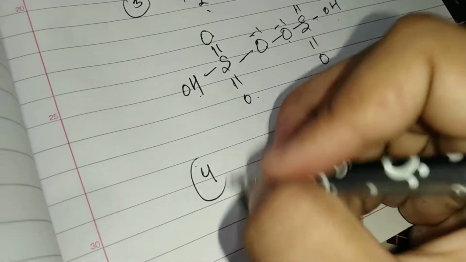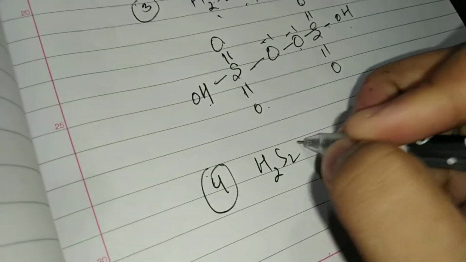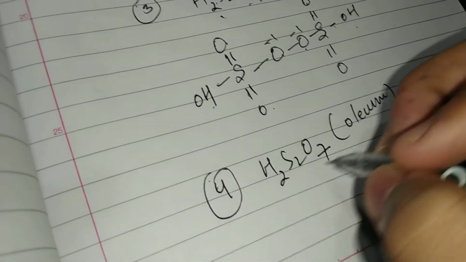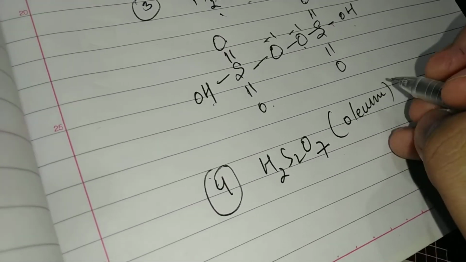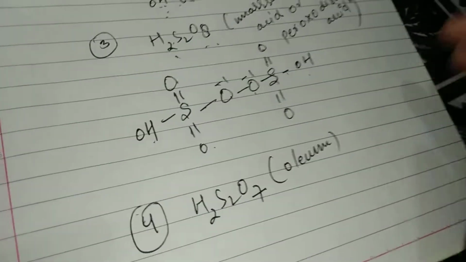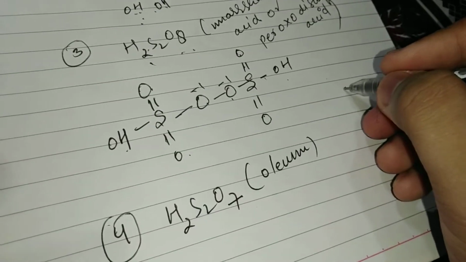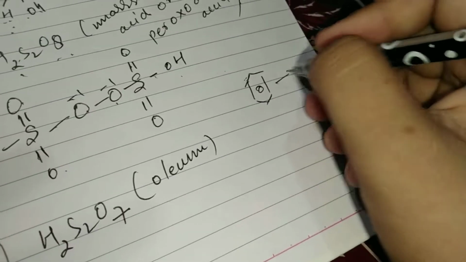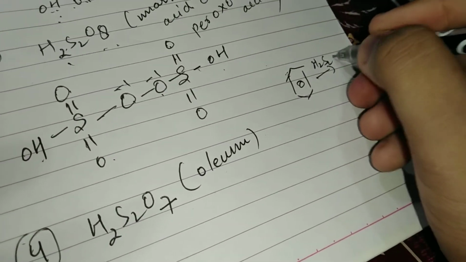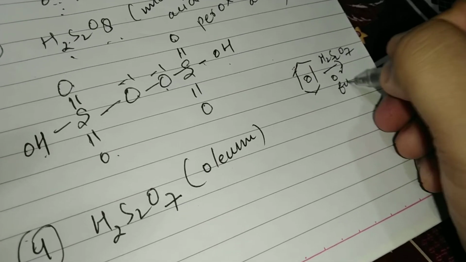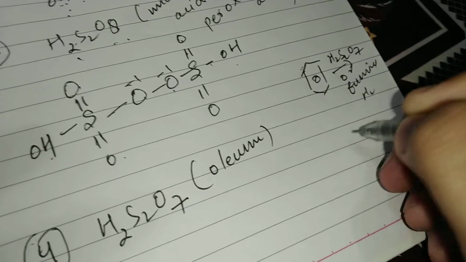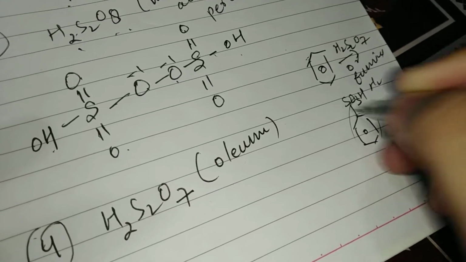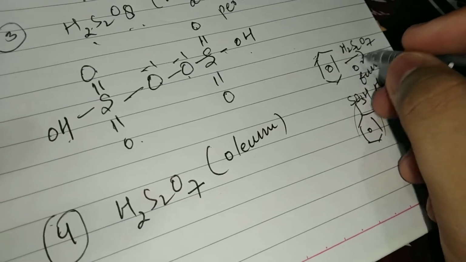Now the fourth one is oleum, H2S2O7. So this is oleum. You might have used this in organic chemistry for producing benzene sulfonic acid. If you use oleum or fuming H2SO4, then it will get SO3H on it. So this is benzene sulfonic acid. You might have learned about it.